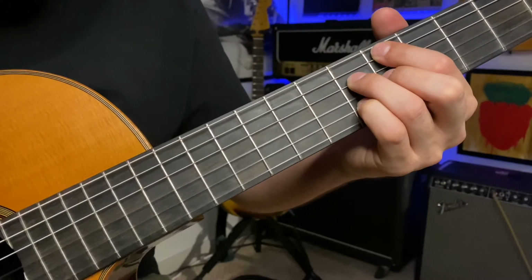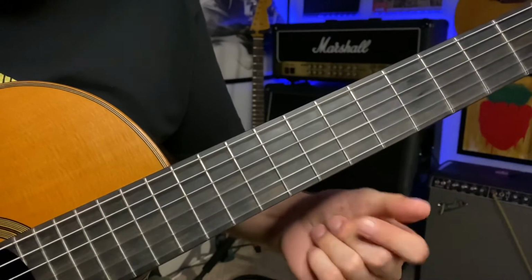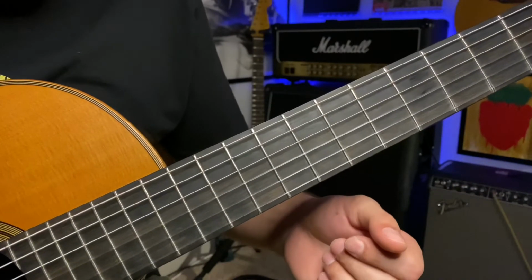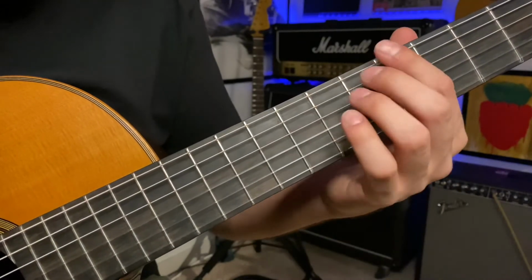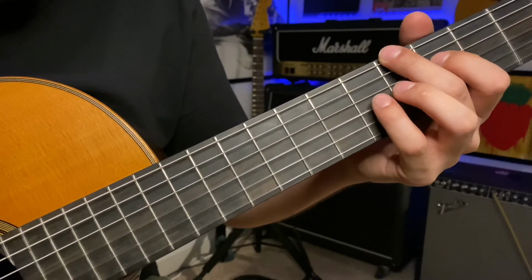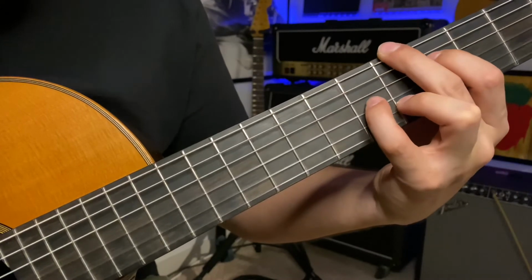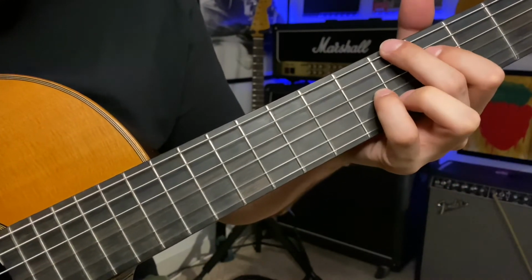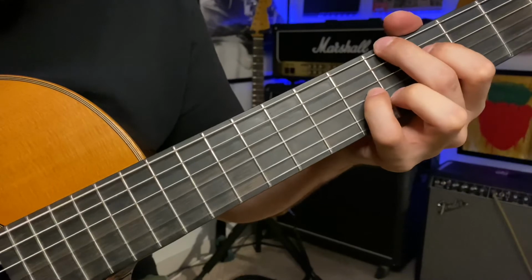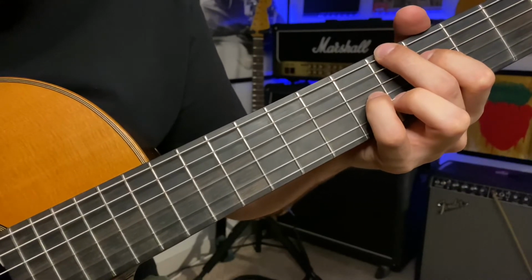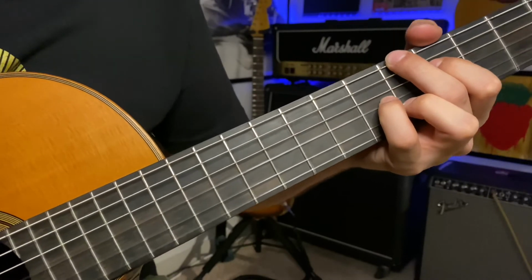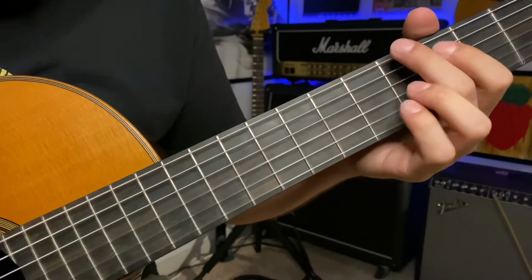Now let's talk about our 6th chords. I will play an A major 6th chord. It's going to look like this. Now let's play an A minor 6th chord.